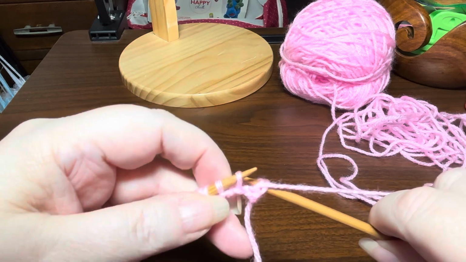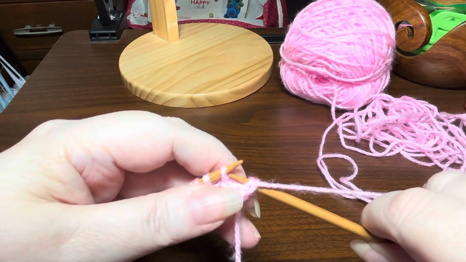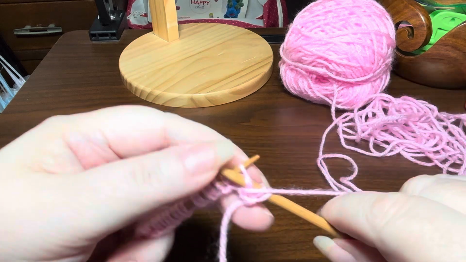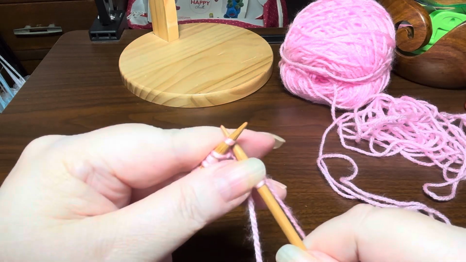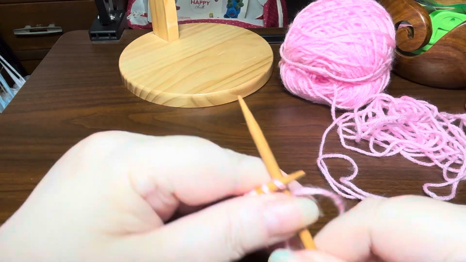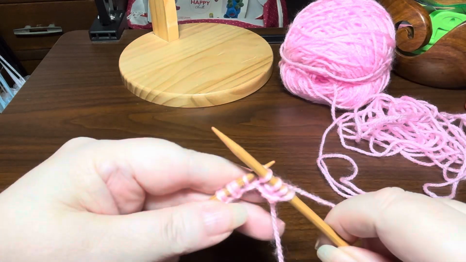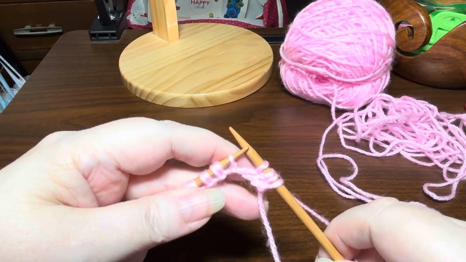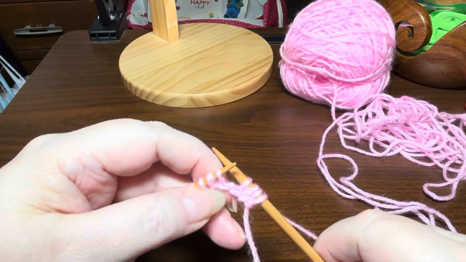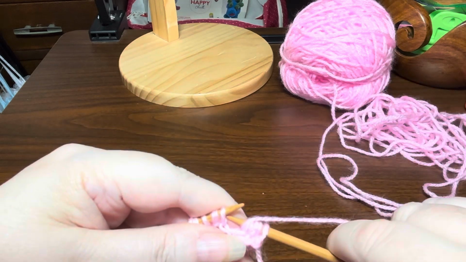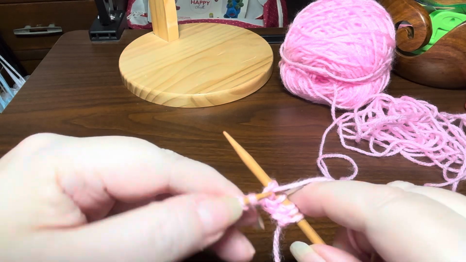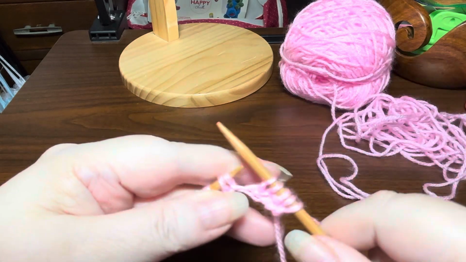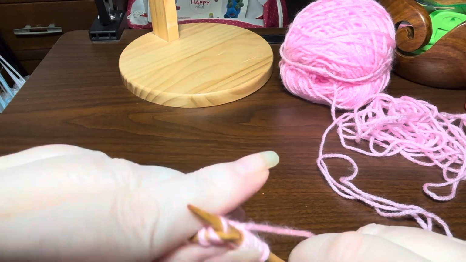I started this off wrong. Knit. Purl. Knit.